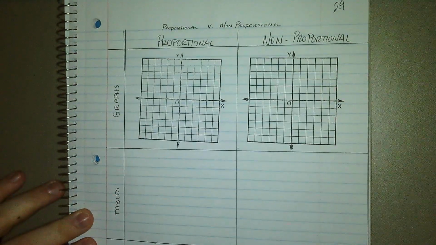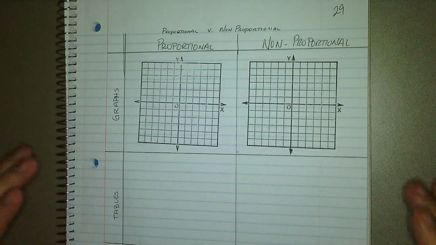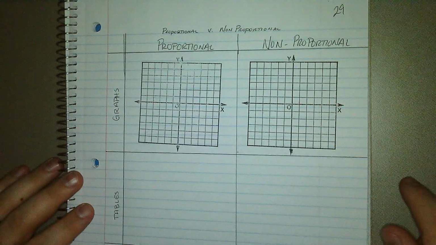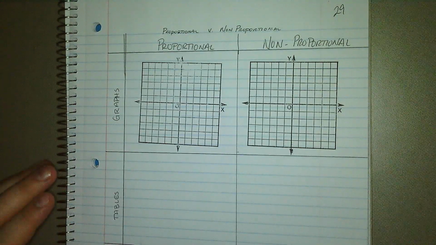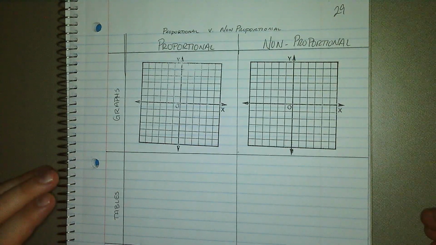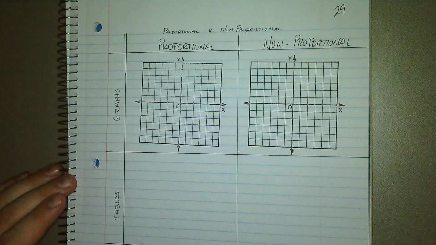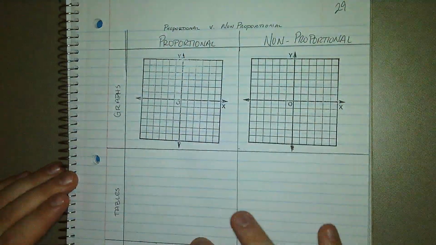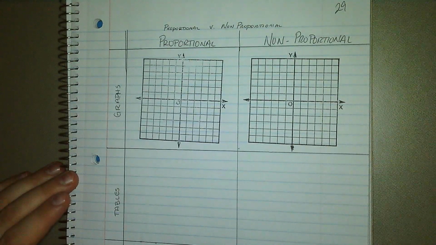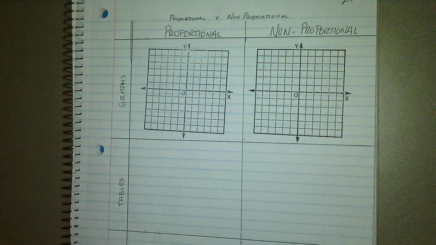Before you get started, with this page of notes, we're going to be on page 29. Your title is going to be proportional versus non-proportional. I need you to go ahead and set up your journal as I have right here. You're going to have it in a chart style, with a proportional relationships column and a non-proportional relationships column. And then we're going to look at these relationships in three different ways.